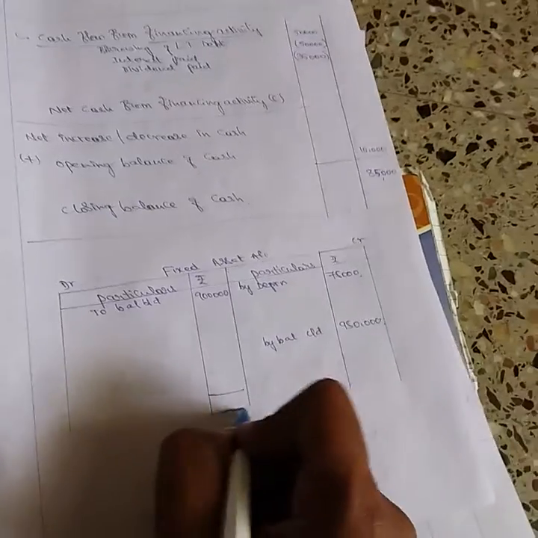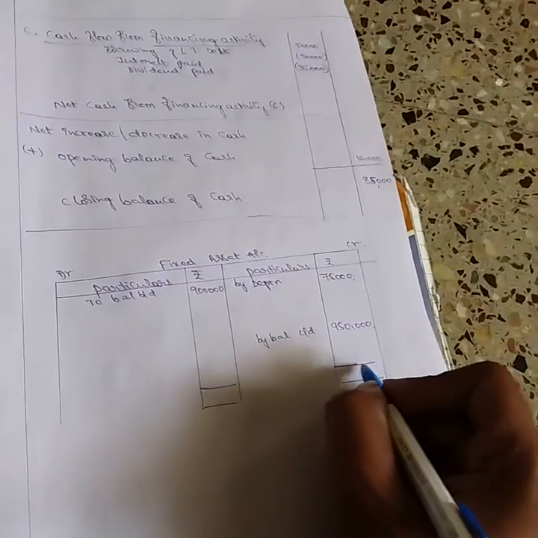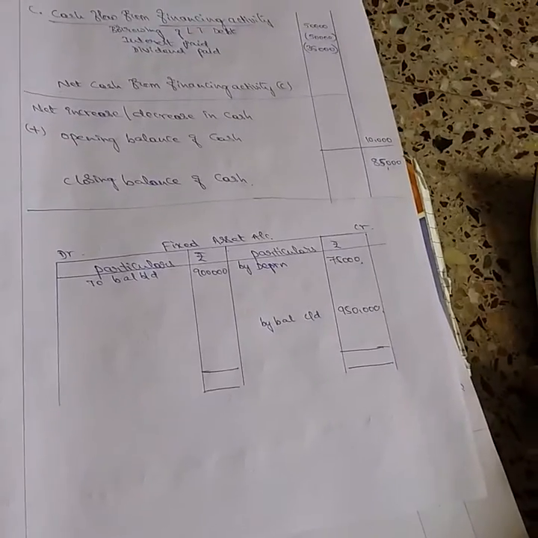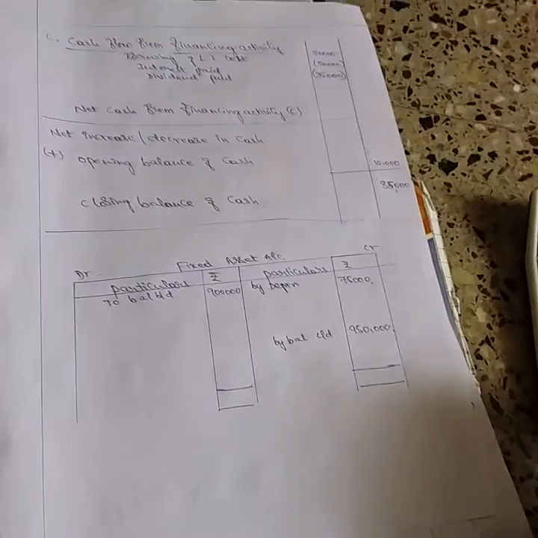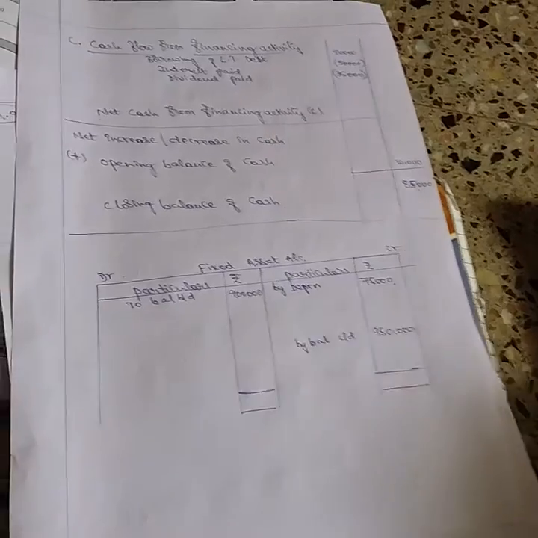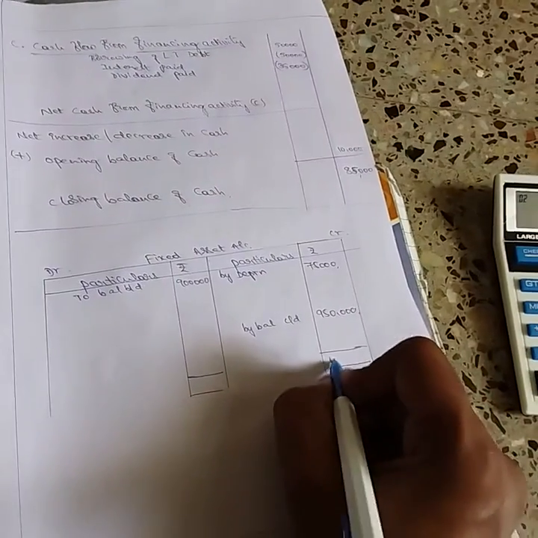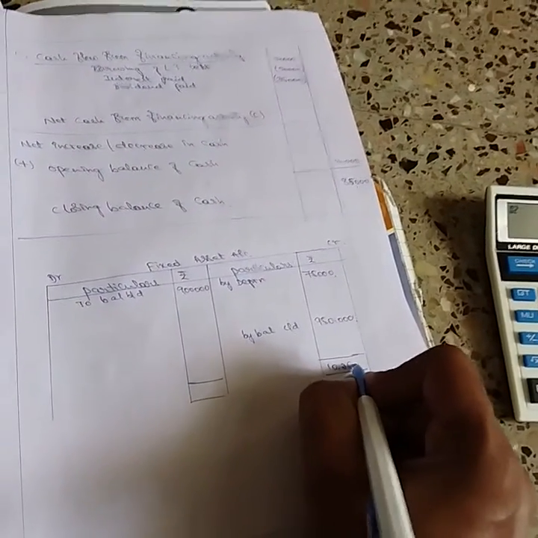So now first close the ledger account, fixed asset. We have prepared the fixed asset ledger account. Credit side is more. So 9,50,000 plus 75,000 is 10,25,000.